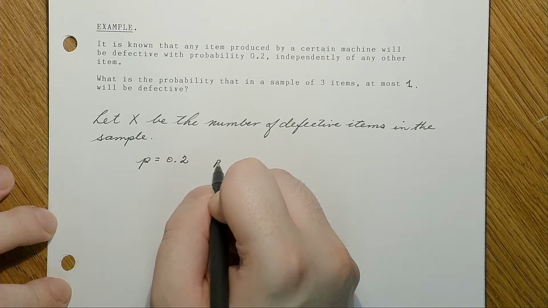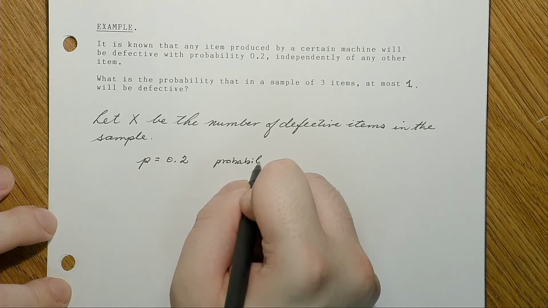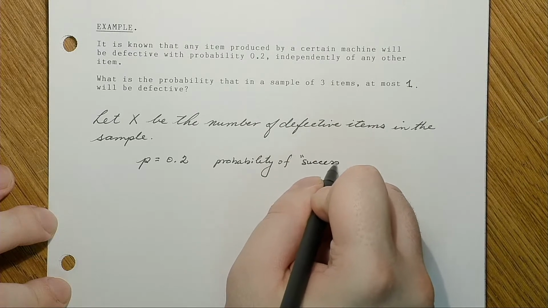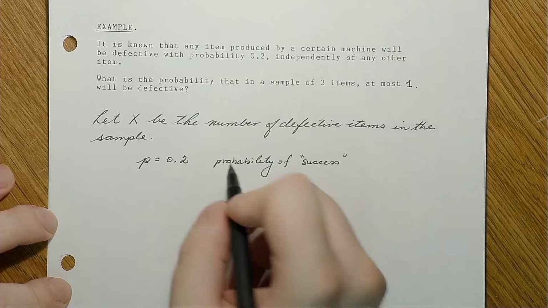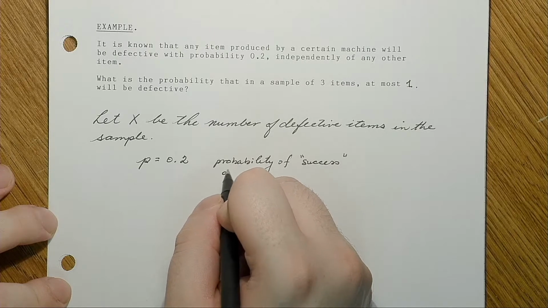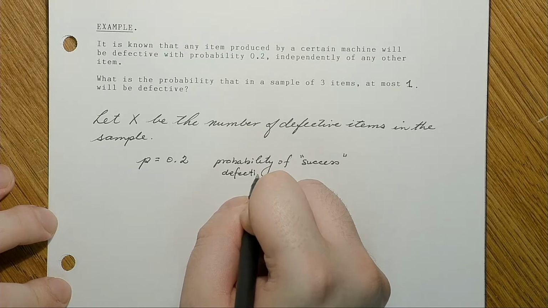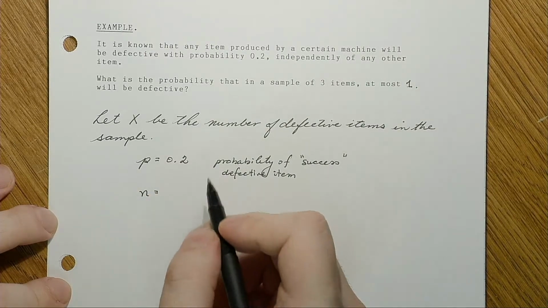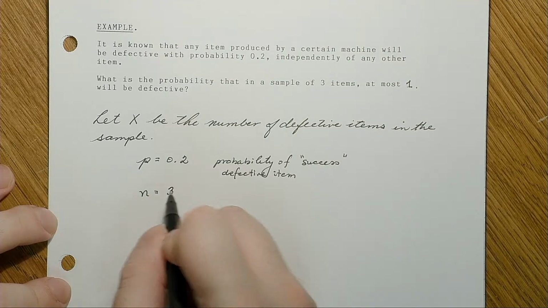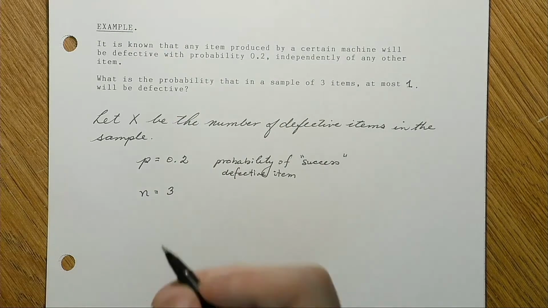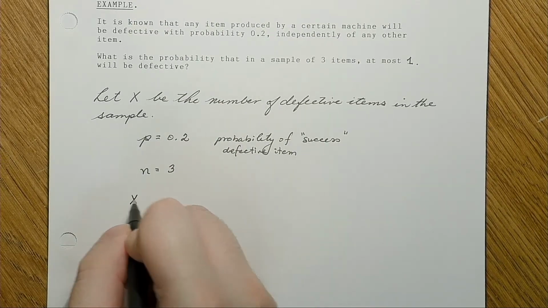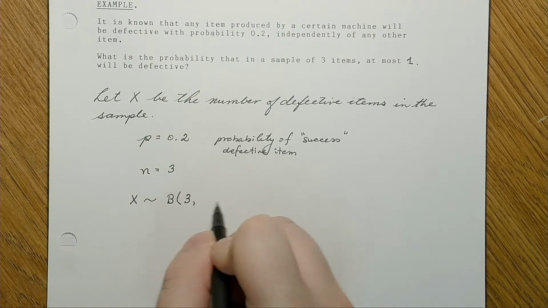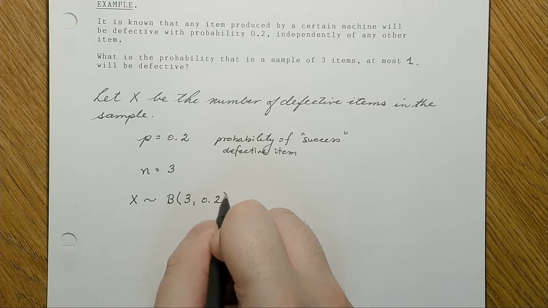So that's the probability of success. There are going to be 3 items, so 3 trials. So that means that we'll let X follow a binomial distribution of 3 trials with a success probability of 0.2.